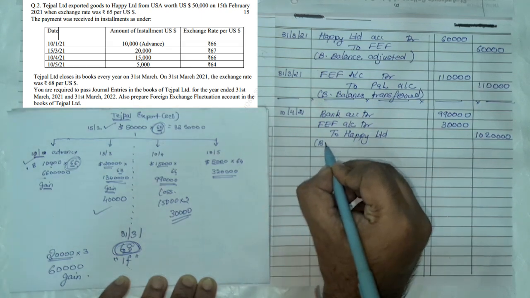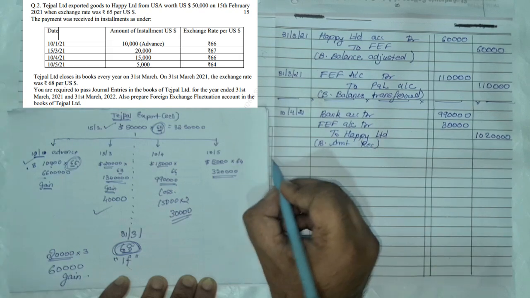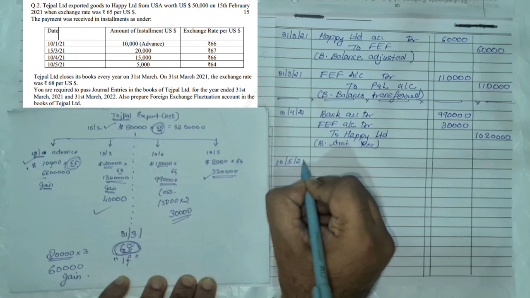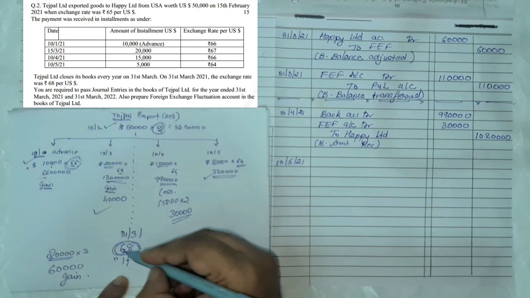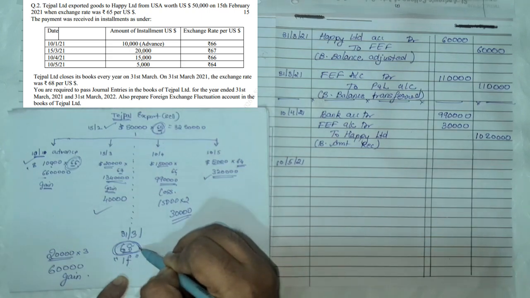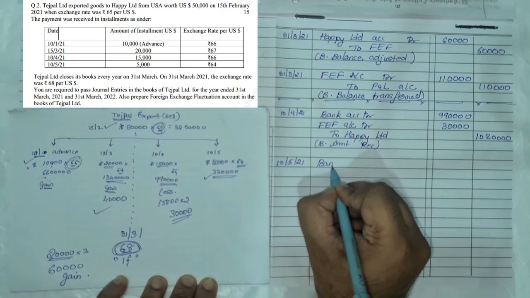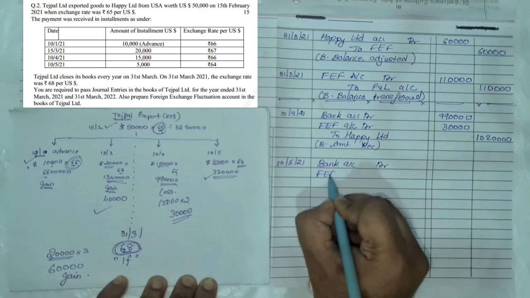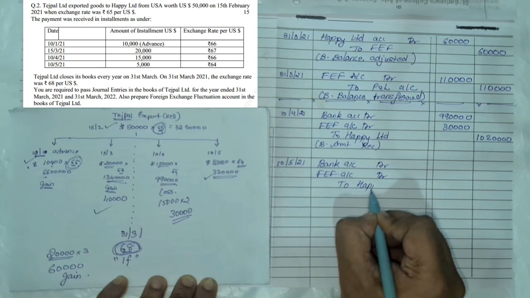Being amount received. There's one more amount which you are going to receive. So on 10th May 21, you're again receiving at the rate of 64, but the balance rate was 68. So there's again a loss of 4 rupees. My entry will be similar. Bank account debit, FEF account debit, to Happy Limited.